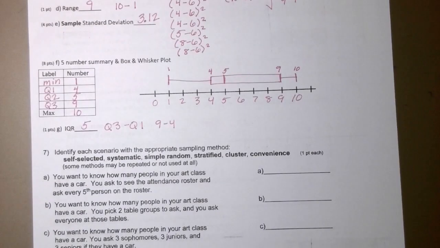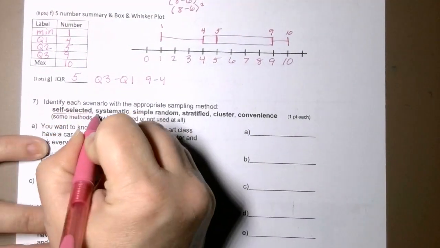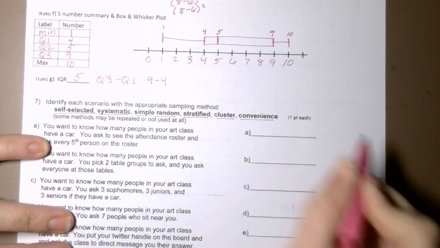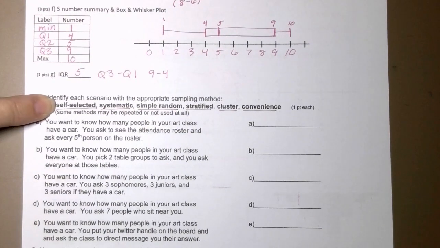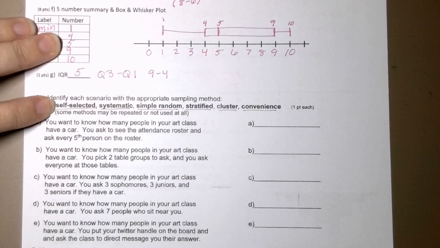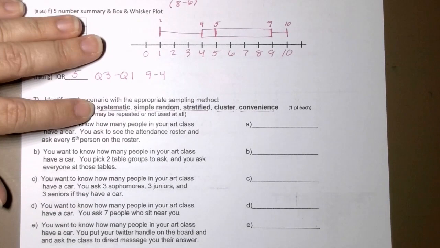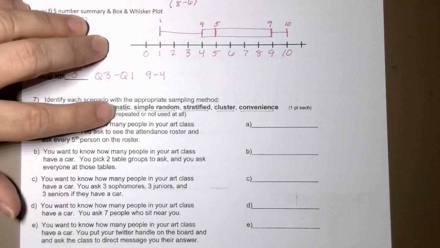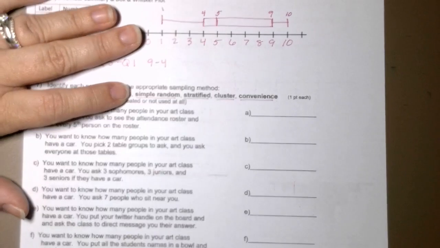All right. Last set of problems. We have options. We have self-selected, systematic, simple random, stratified, cluster, and convenience. Let's refresh our memories here. What is self-selected? People volunteer to be a part of it. Sometimes it's called a volunteer sample, I think, or volunteer selected. Systematic. There's some method. Every second person, every fifth person, every 20th person. There's a method to it. Simple random. All the names in a hat. Totally random.